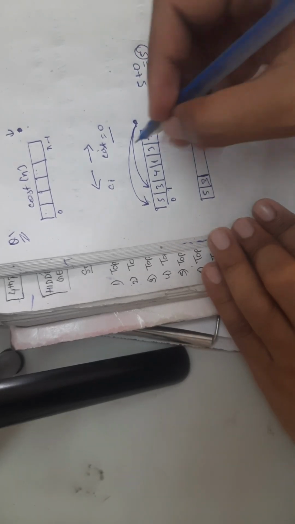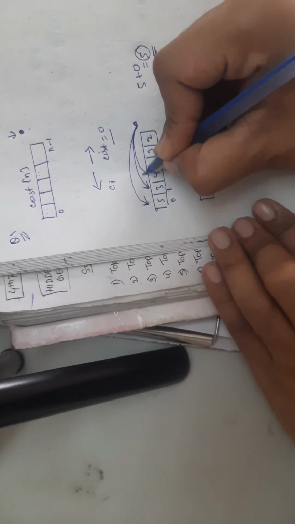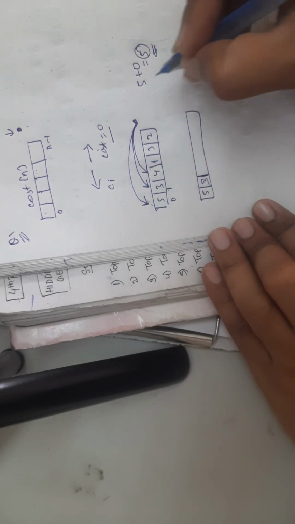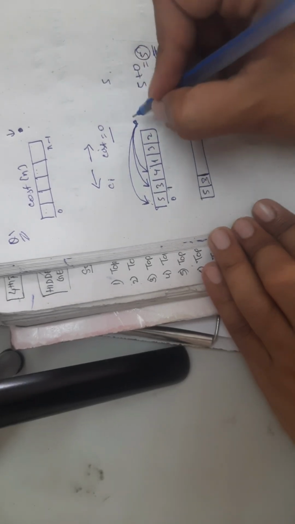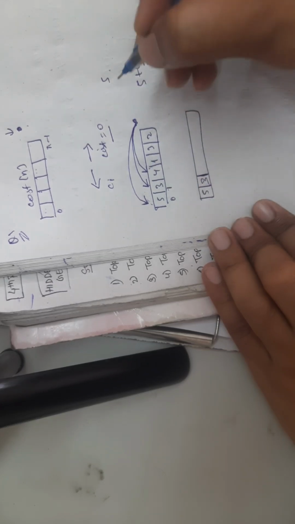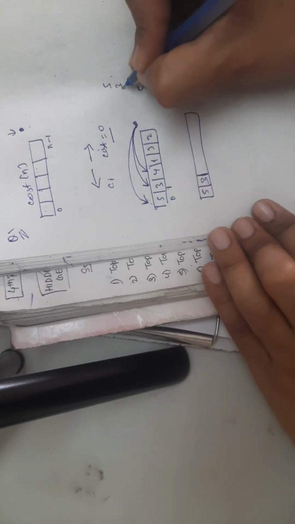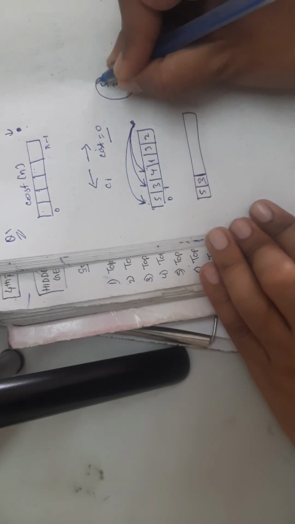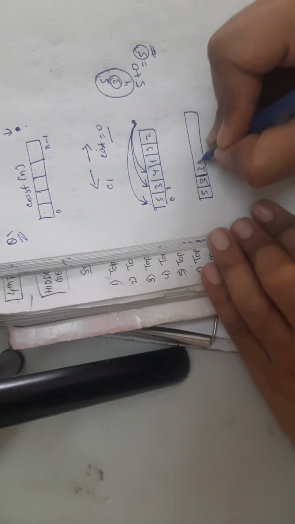Again, if I want to move to 4, I have options. First moving to 5 and then moving to 4, which will cost me 5. Or moving to 3 and then moving forward, which will cost me 3, and then directly swapping my position with 4. So I have 4 options available. The minimum is 3, so actually you can get 3.